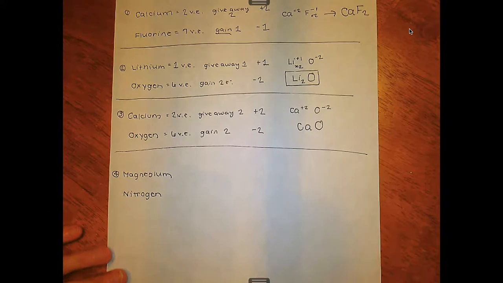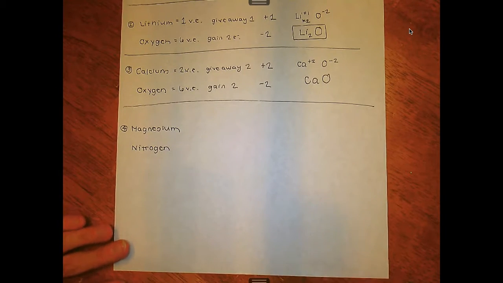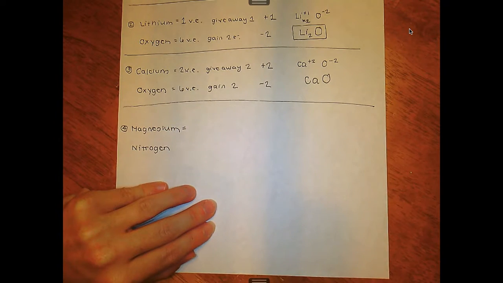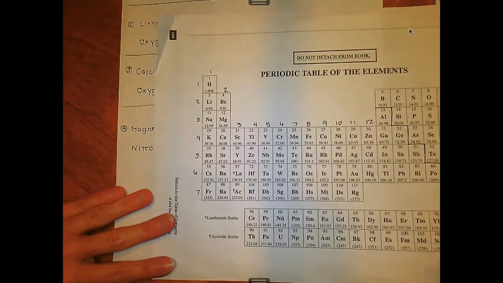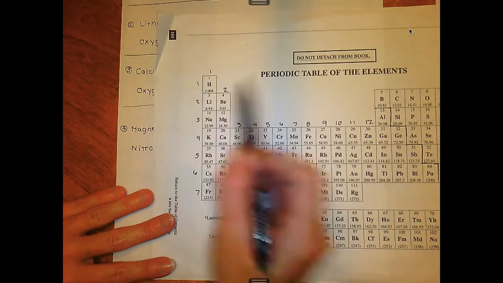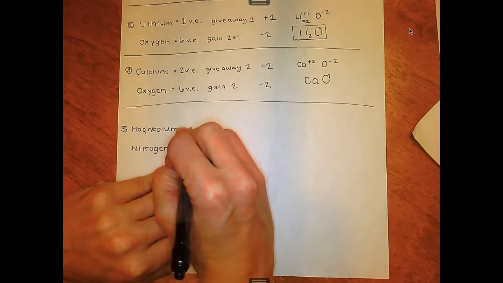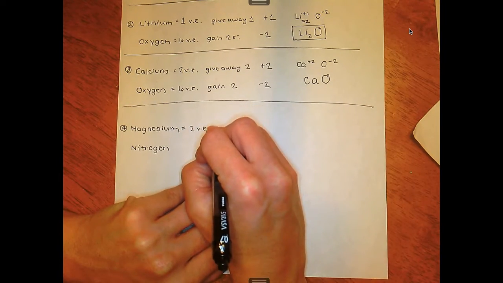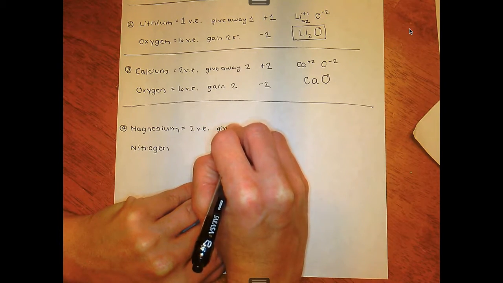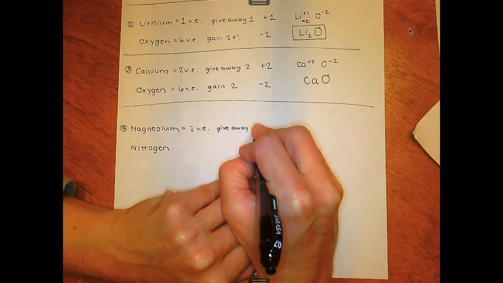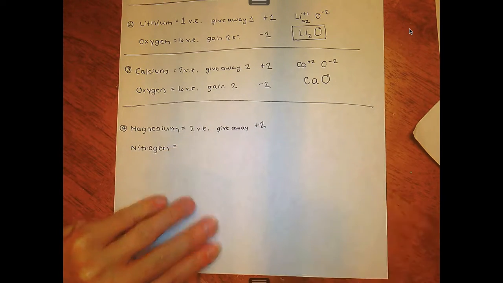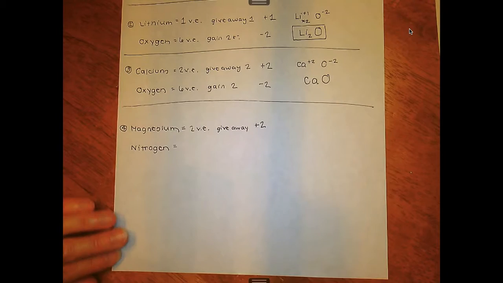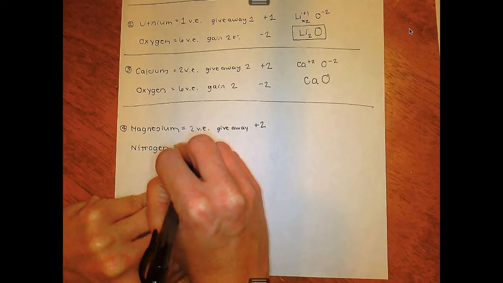Last one. You can maybe try right now pausing the video and trying this one on your own. If you don't want to do that, then just go ahead and listen along with me. Magnesium is in group 2, and I keep referencing this, but I'm hoping that you're looking over your periodic table. You see magnesium, group 2. What does that mean? That means that it has 2 valence electrons. And we've said that if it has 2, it is going to give away those 2. It is physically giving away 2 negative charges, so it's going to take on an overall charge of +2. Nitrogen is in group 15, and this is where I said those group numbers are about to become very important to us. Nitrogen has 5 valence electrons.